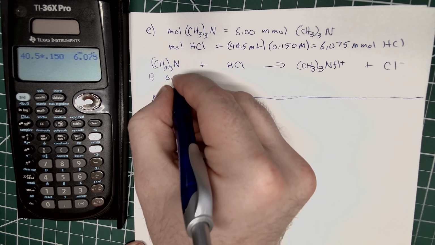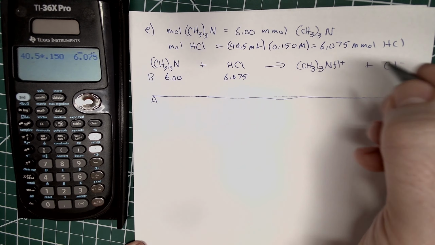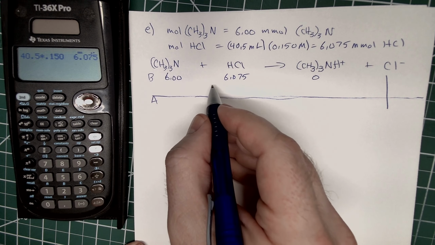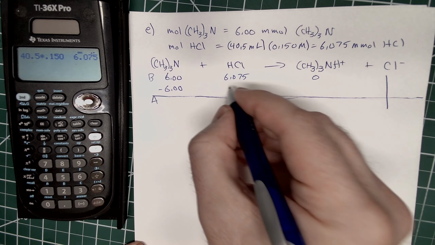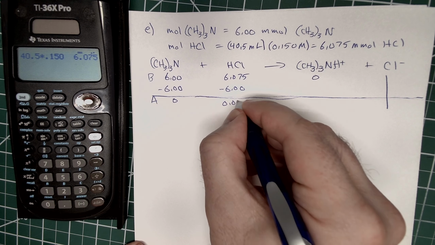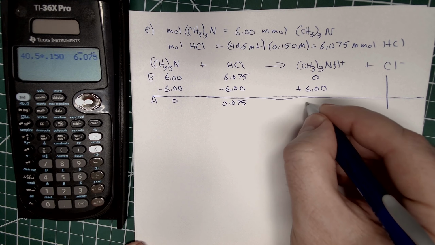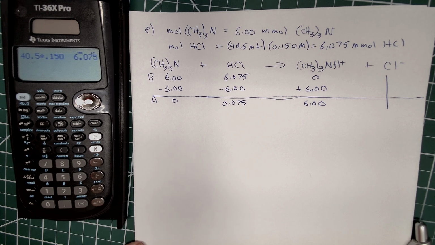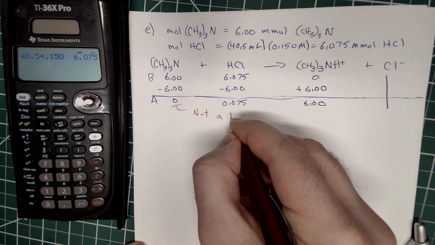So for this, we have 6.00 for the trimethylamine, 6.075 for this, 0 for this, and we're ignoring chloride. Between these two, clearly our limiting reactant is the trimethylamine, so minus 6.00, minus 6.00. This is going to go to 0, and this will go to 0.075. This will increase by 6.00. So we do not have a buffer. So no, not a buffer, because we don't have any of this.